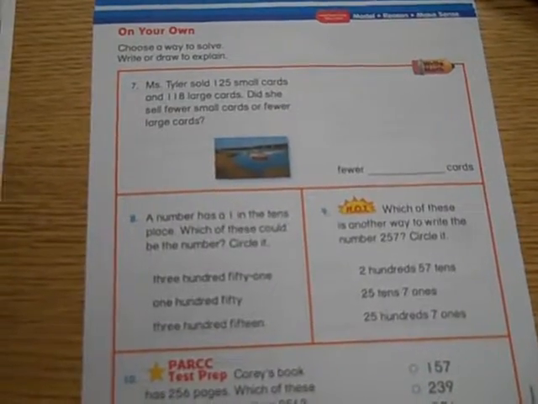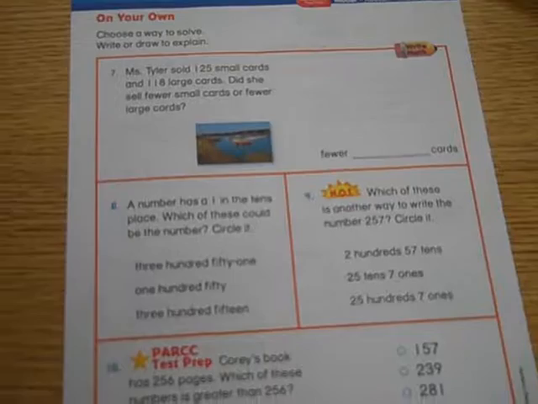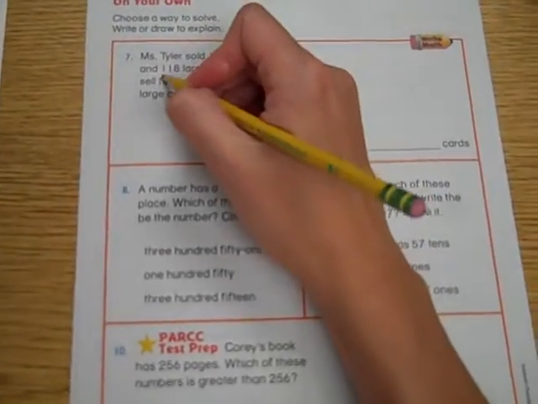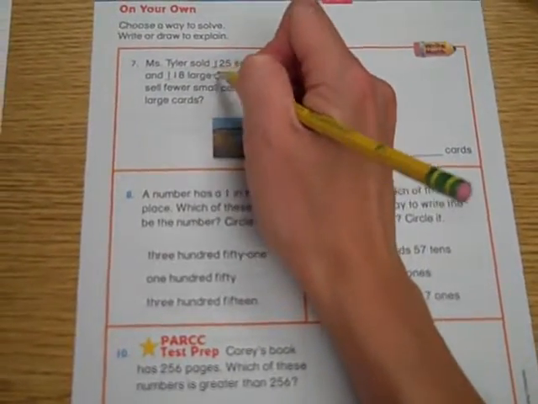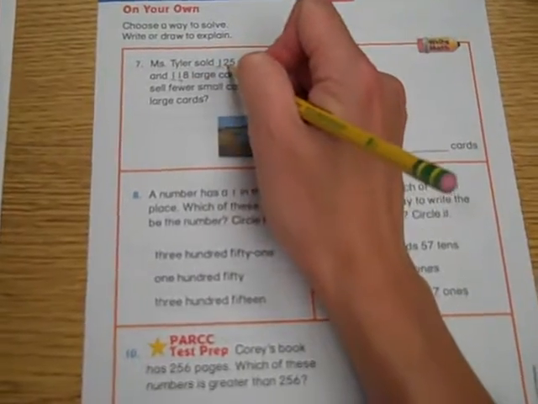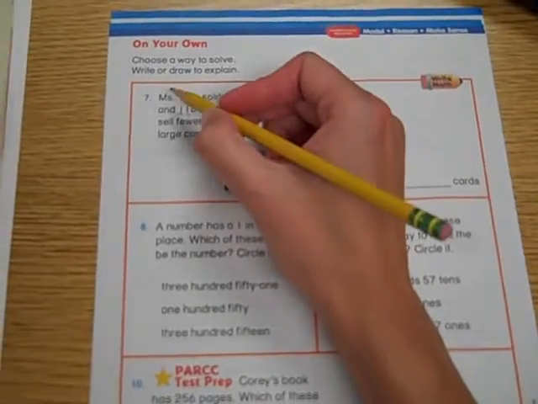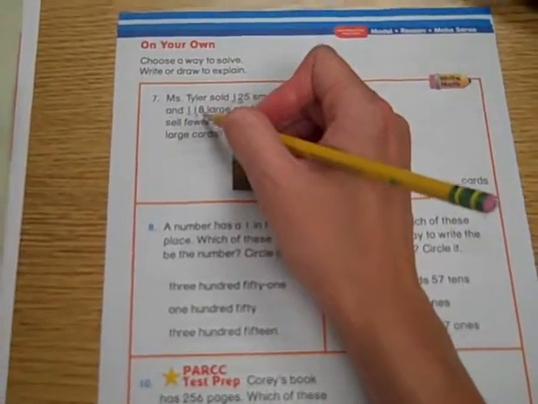On the back, this lesson was set up a little bit differently with the on your own part at the very back page, which is page 100. So let's look at that together. Miss Tyler sold 125 small cards and 118 large cards. Did she sell fewer small cards or fewer large cards? Well, let's look again. The hundreds digit is the same. The tens digit is the first one that changes. We're always going to start left to right to figure out what's bigger, because hundreds are bigger than tens and tens are bigger than ones.